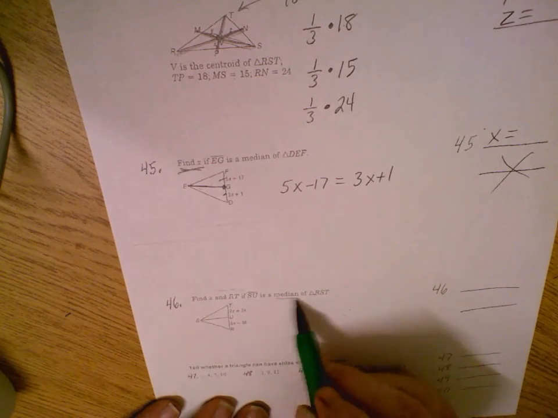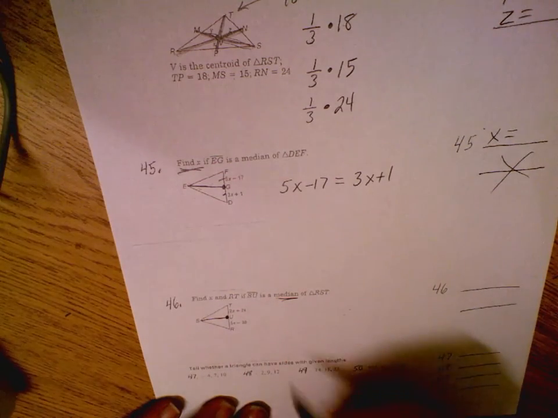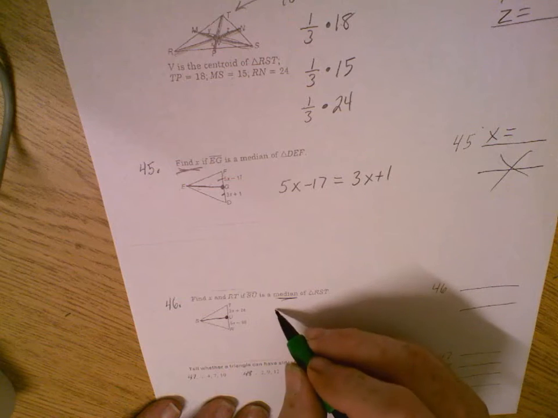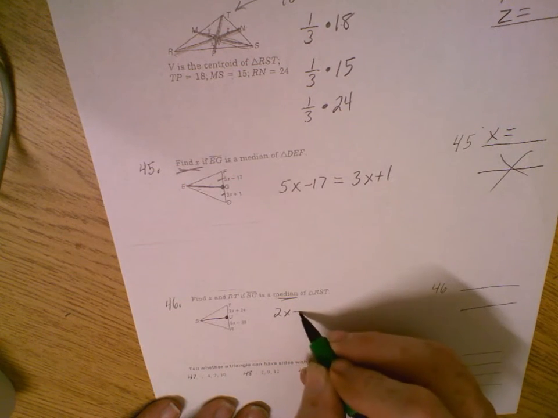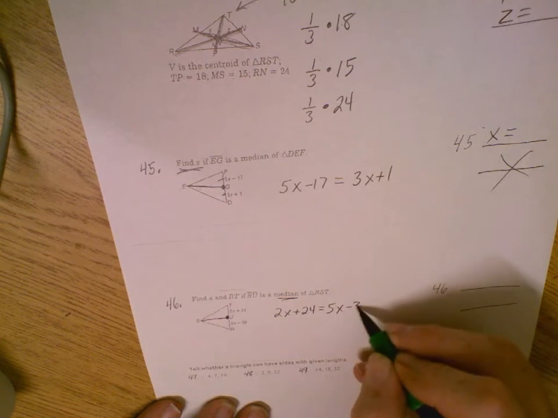Next one, same thing. They tell us this is a median. That means U is a midpoint. If U is a midpoint, then 2X plus 24 has to equal 5X minus 30.